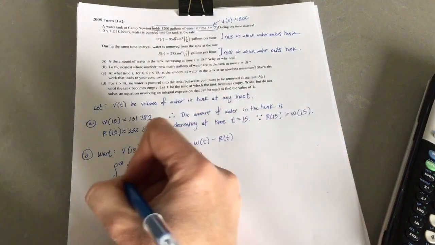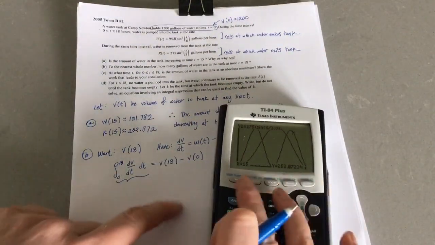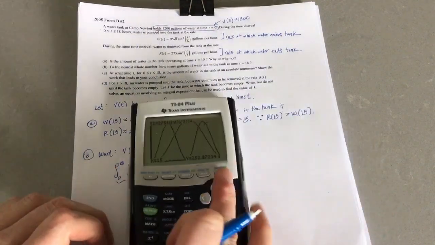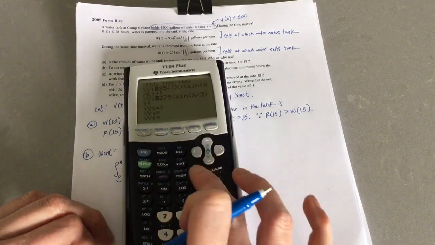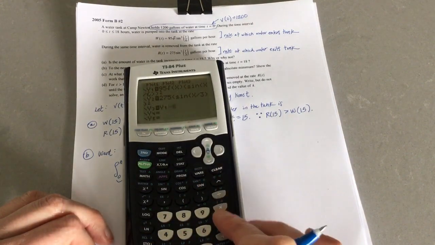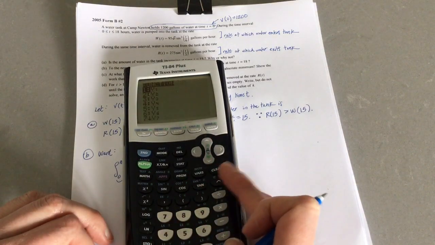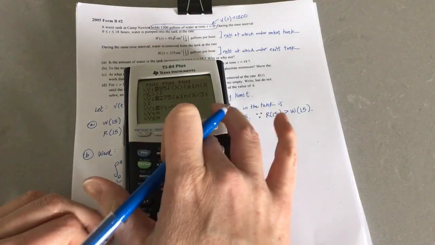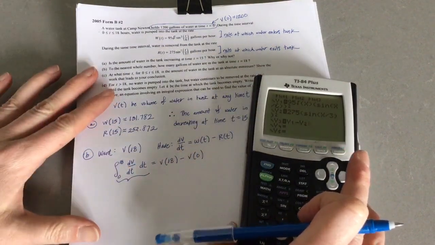So let's make our calculator do this. Since dV/dt is W of t minus R of t, what I would do is go to Y3 and do variables, Y variables, insert Y1, and then go ahead and subtract Y2. And so Y3 is W of t minus R of t.